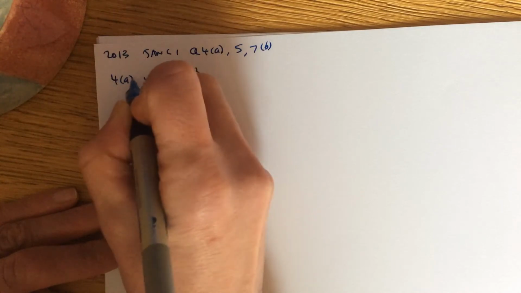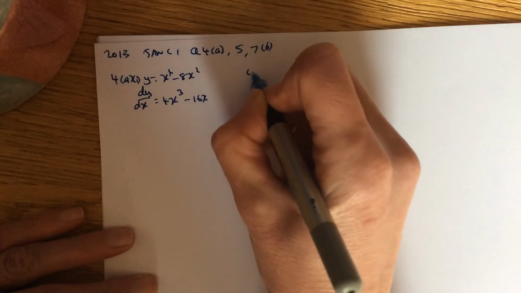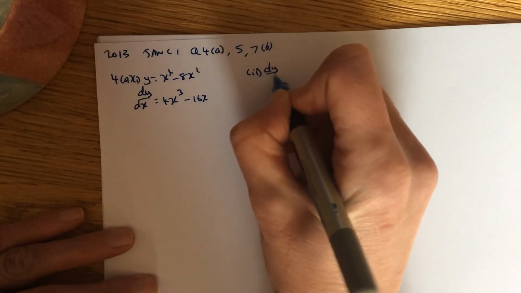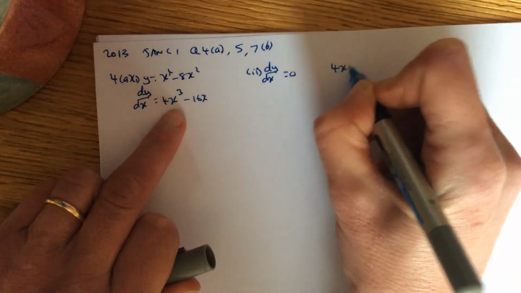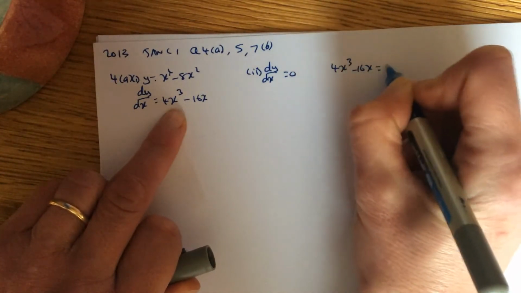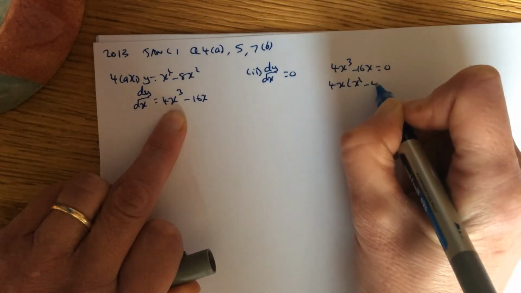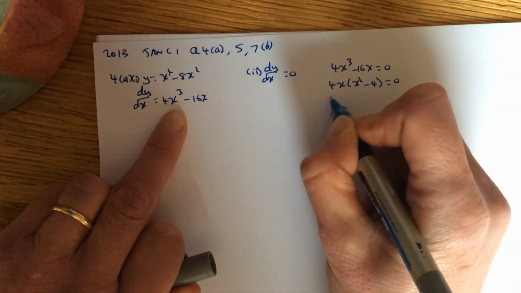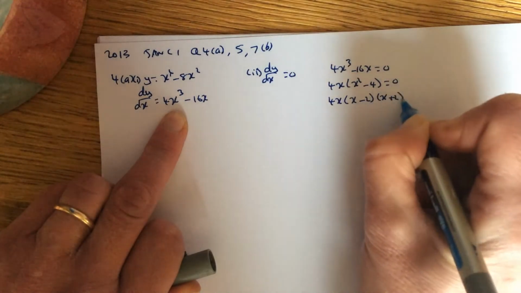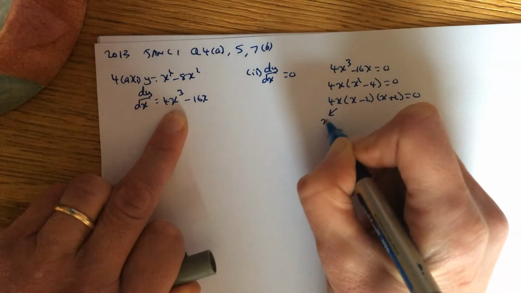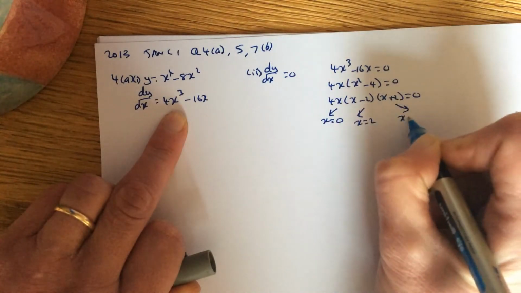That was part 1. Part 2 is find the turning points. Turning points is when dy by dx equals 0. So just set your dy by dx equal to 0. Factorise out your 4 and your x, giving you x squared minus 4. That's the difference of two squares. So x minus 2, x plus 2 equals 0. So solving it, x is 0, x is 2, and x is minus 2.